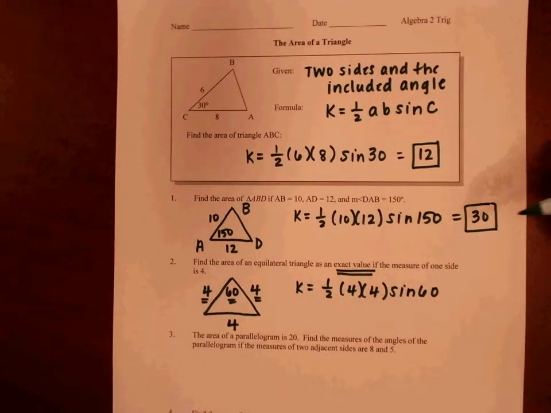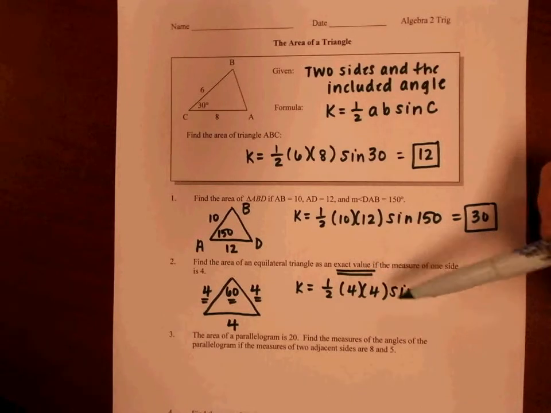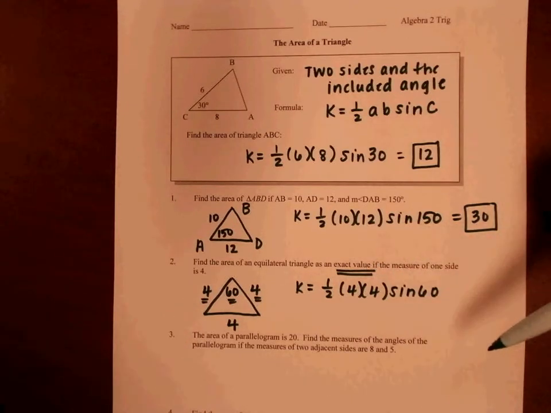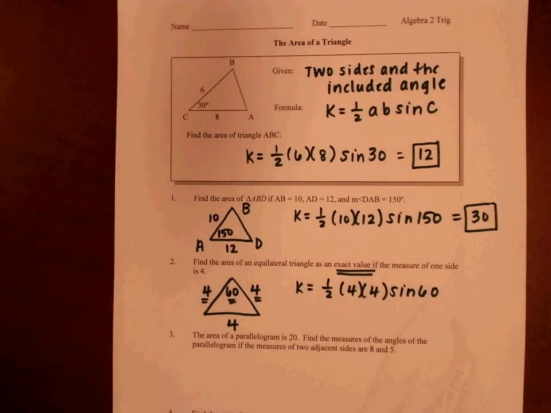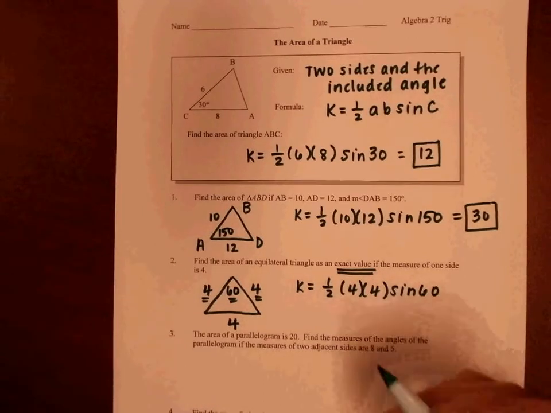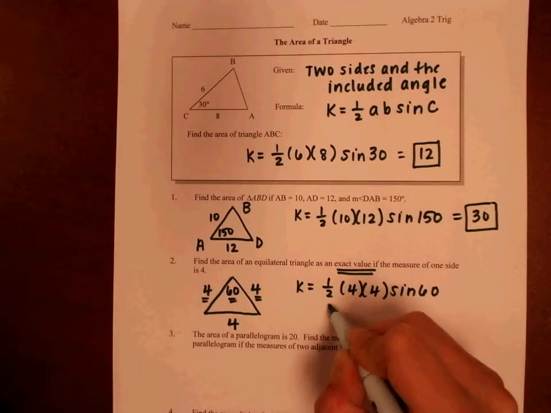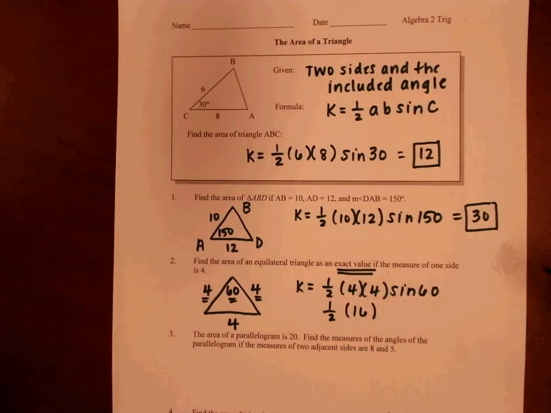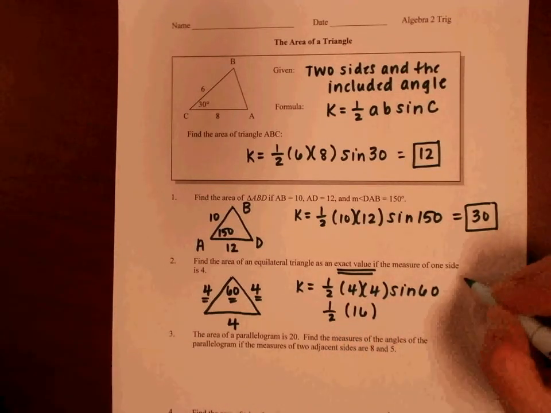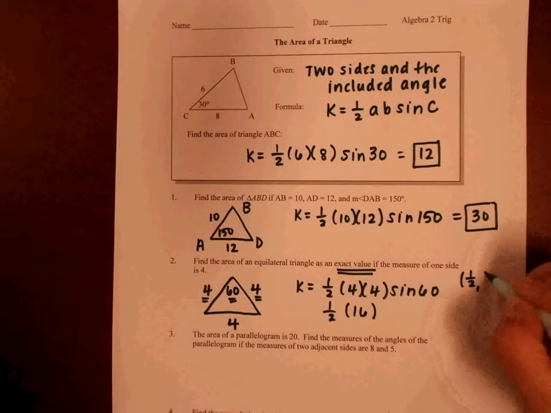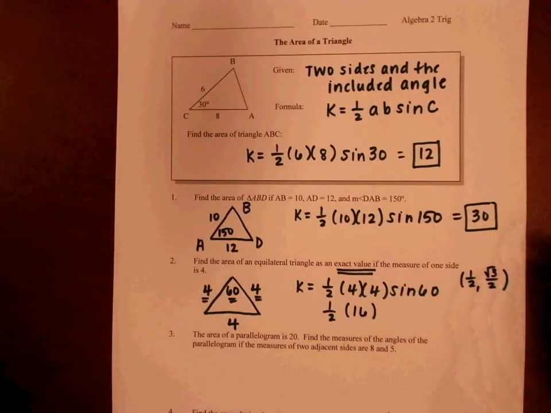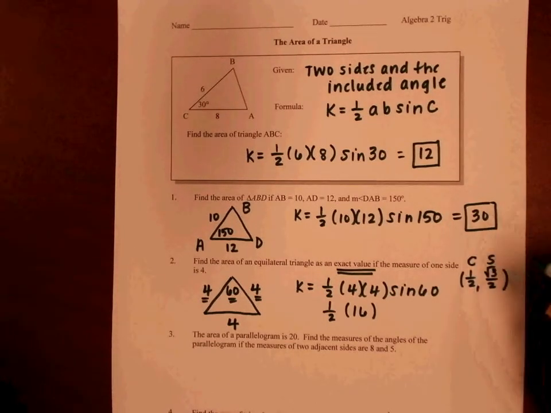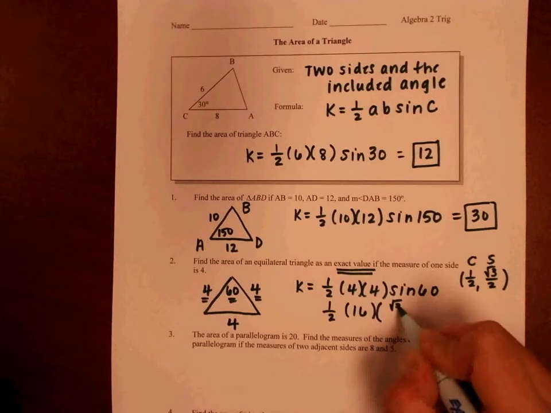Now here's the issue. Exact value means that no decimal would be accepted. If you were to put this into your calculator, you would get a decimal. So what we're going to have to do is recall the unit circle, and I'm just going to multiply 4 times 4 to get 16. And if you remember, 60 degrees on the unit circle is 1/2 and rad 3 over 2, and sine is going to be your y coordinate.